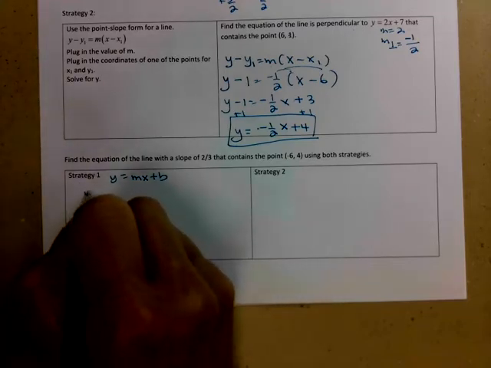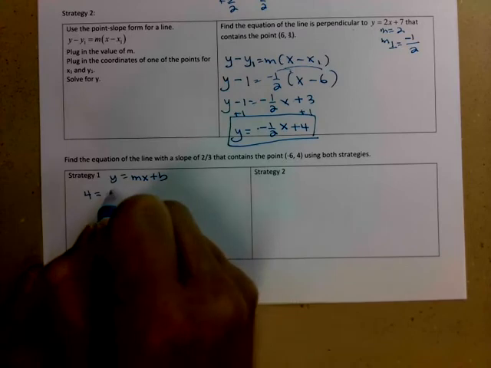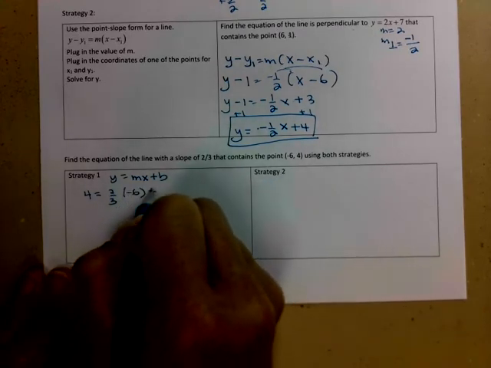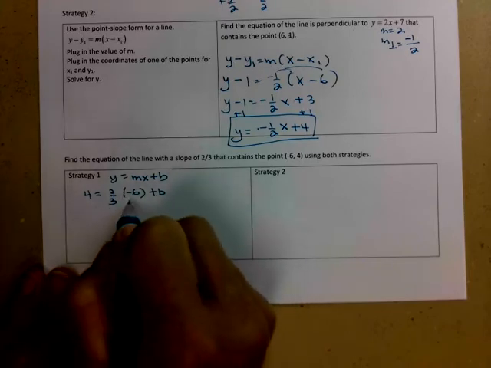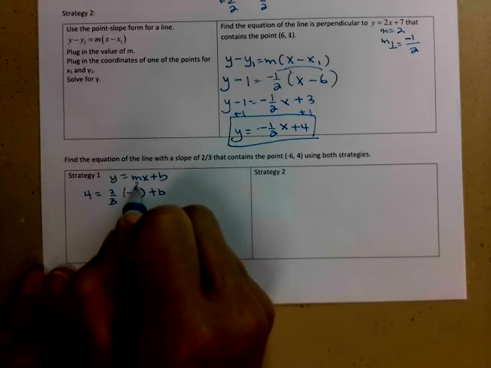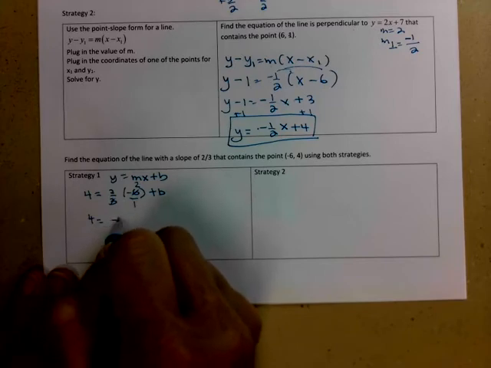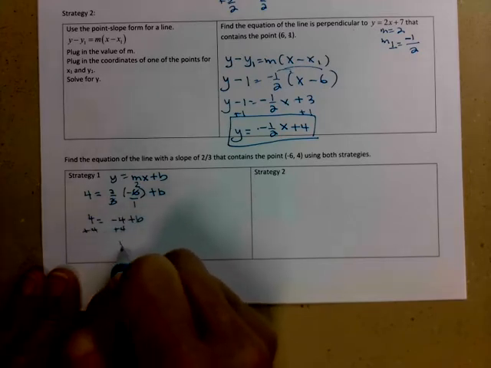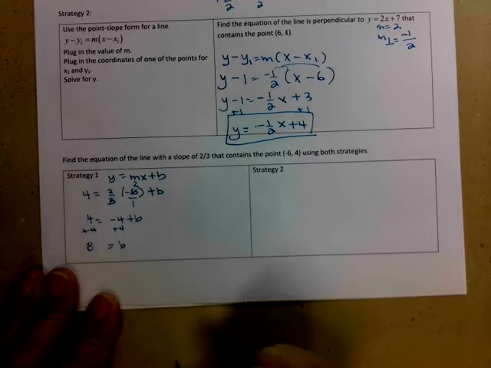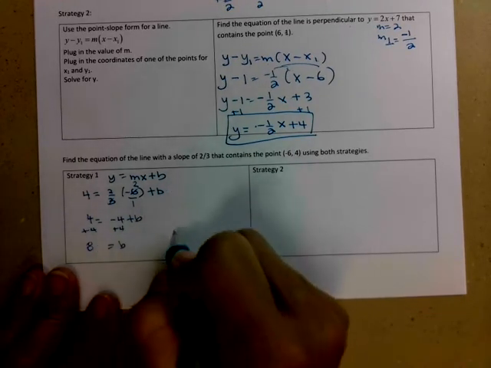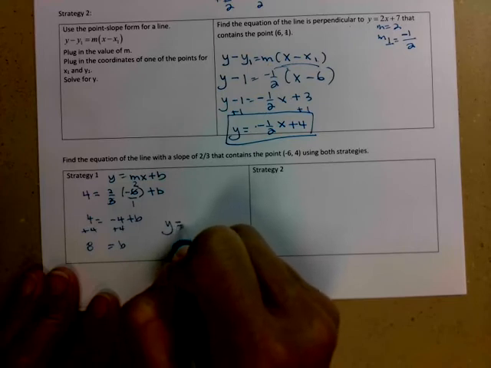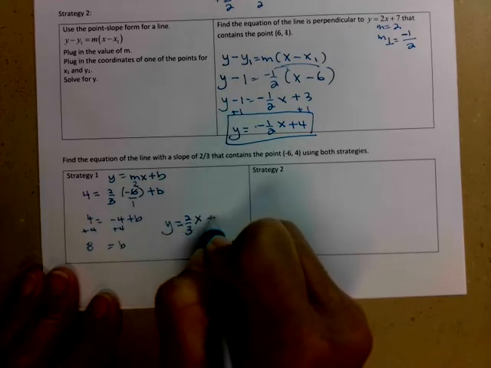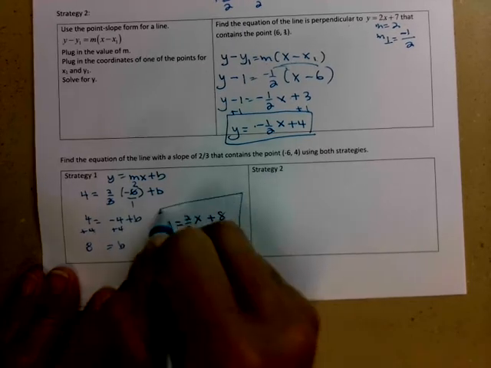Okay, so 4 for the y. m is 2/3. x we now know is negative 6, plus b. So let's do that math there. 4 equals negative 4 plus b. Add the 4 to both sides. We know that b is 8. So now I know m and I know b. So the equation of my line is y equals 2/3 x plus 8.